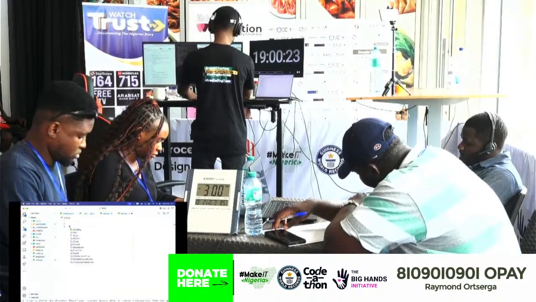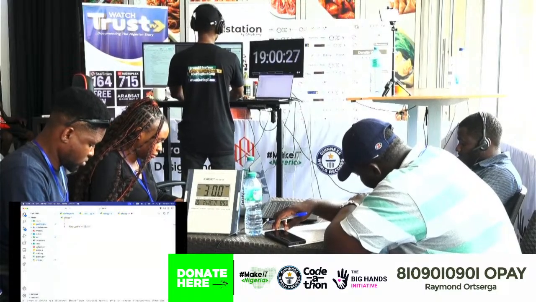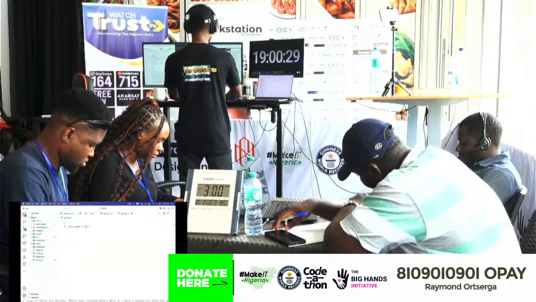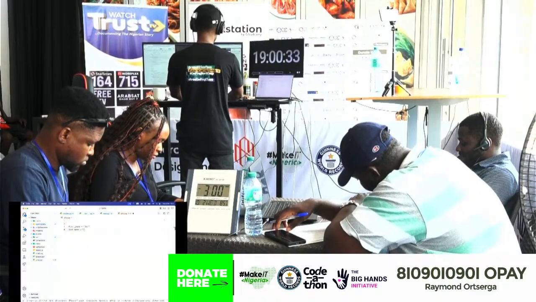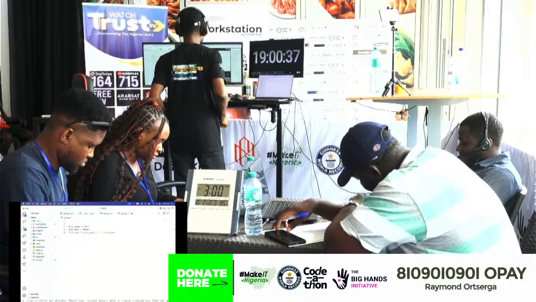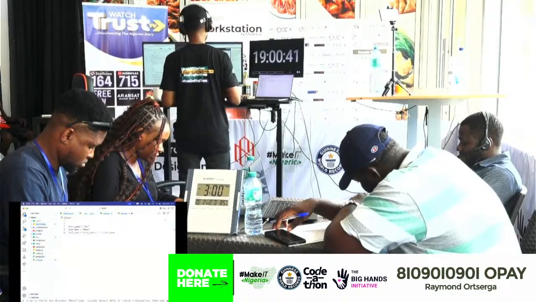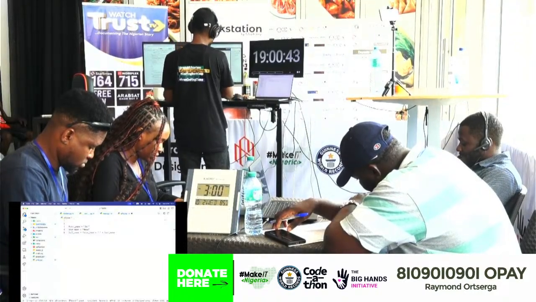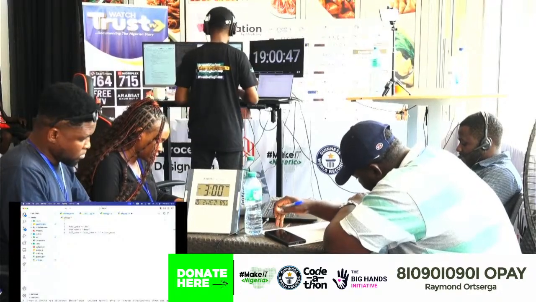Remember, how do you create a variable in Python? You just say first_name equals John, and then last_name equals Snow. There's no need for let, var, or const. Just type the name of your variable, equals, and the value.